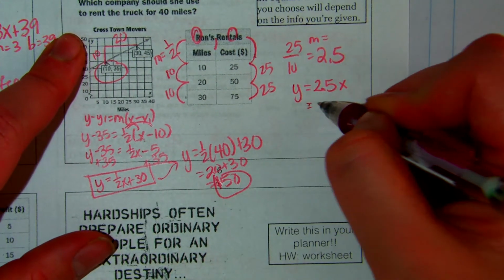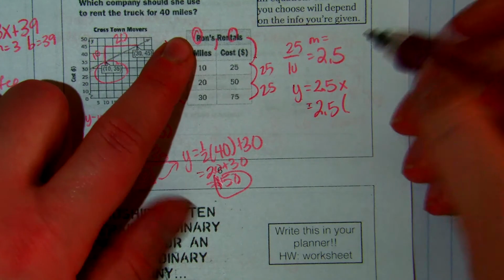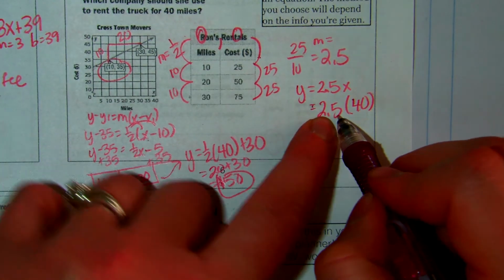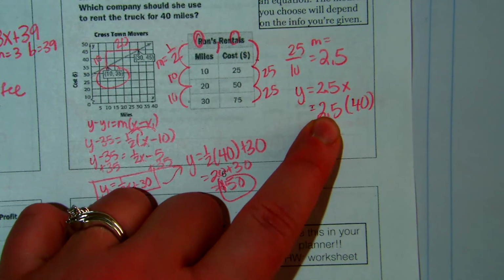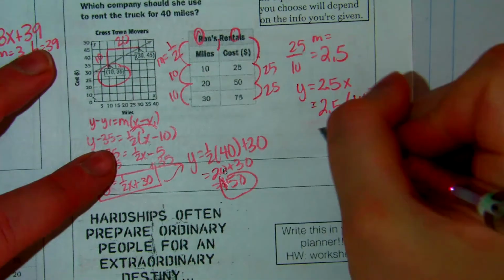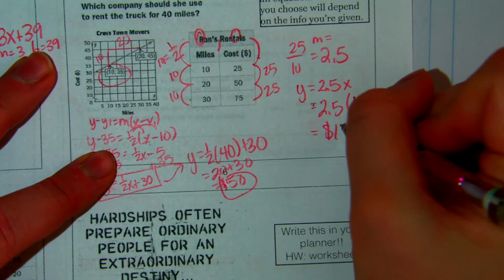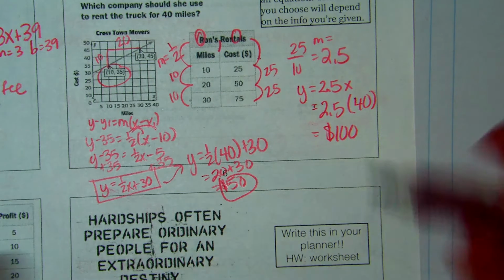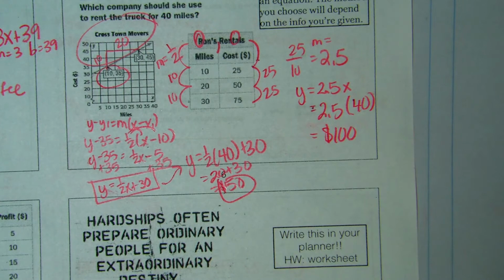For Ron, we put 2.5 times 40. 2 times 40 is 80, plus half of that is 100. So we get $100 for Ron's Rentals. So which one would you rather go 40 miles in? Definitely Crosstown Movers. Way cheaper.